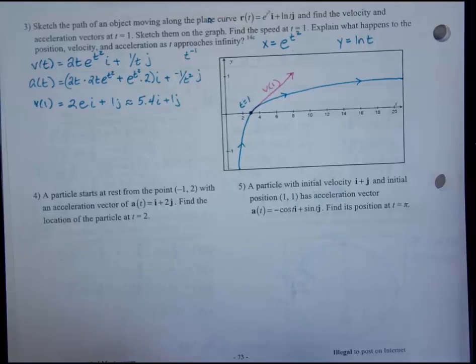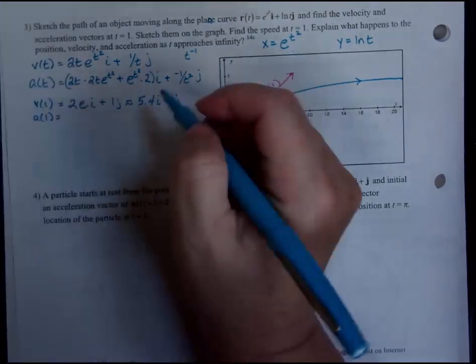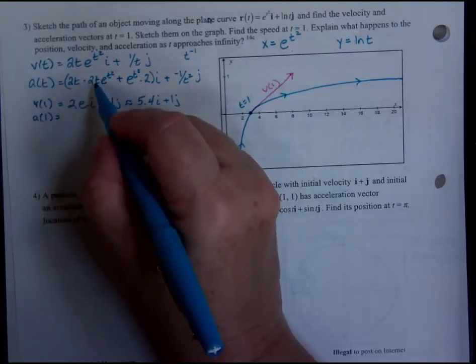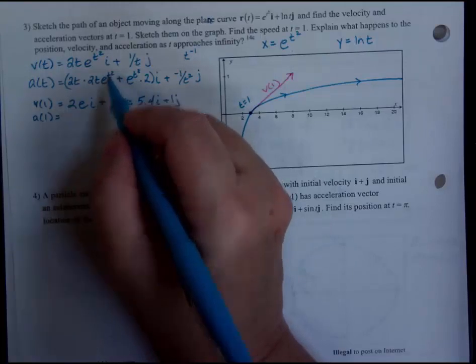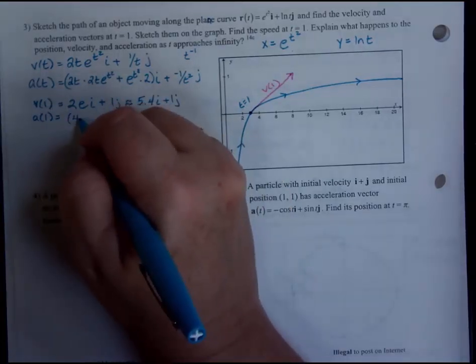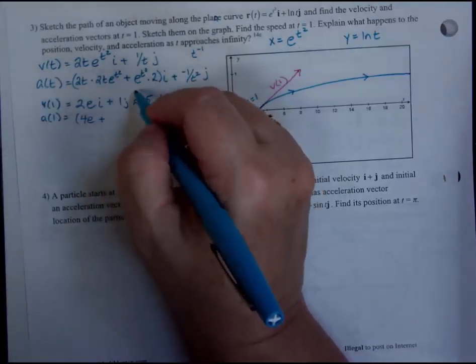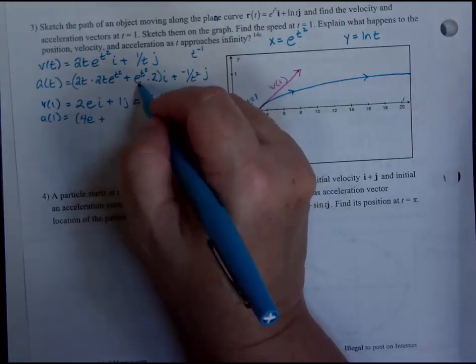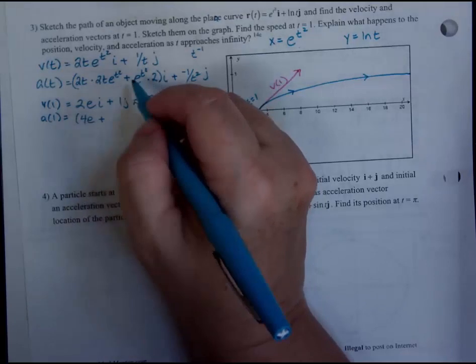Okay, the A1 will be 2 times 2 is 4e to the first, plus, what's the second term going to give me? E to the first, just 2e, right?